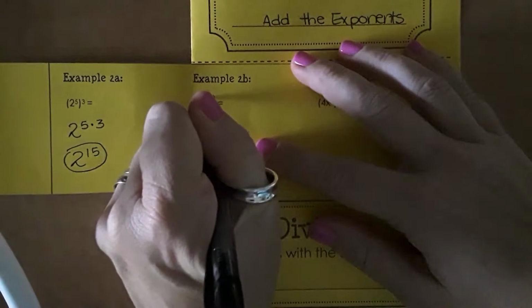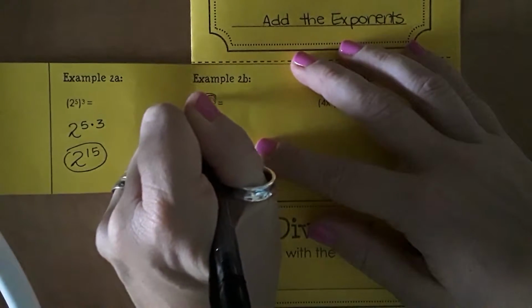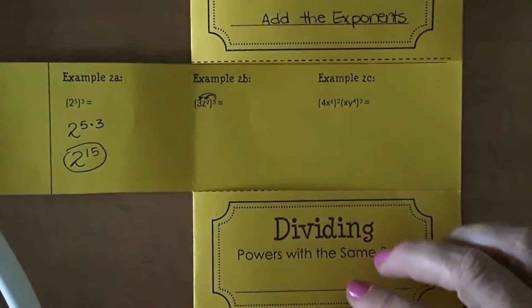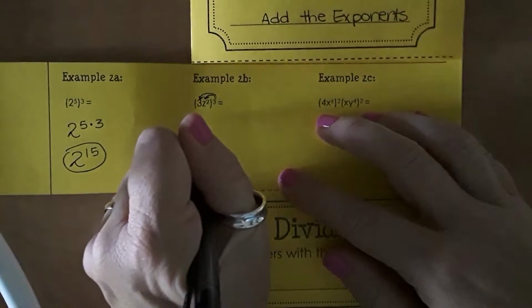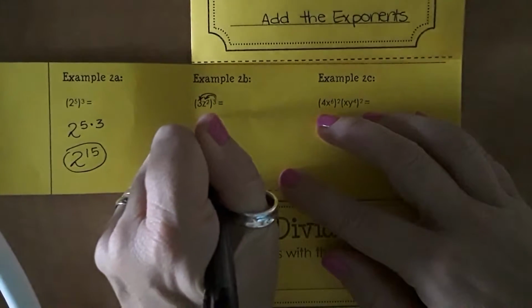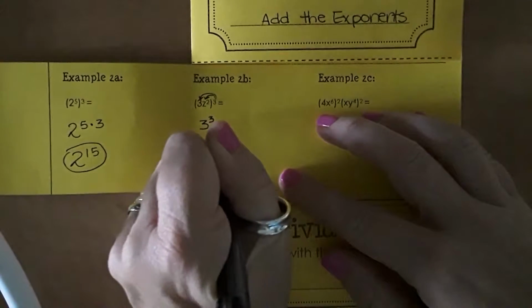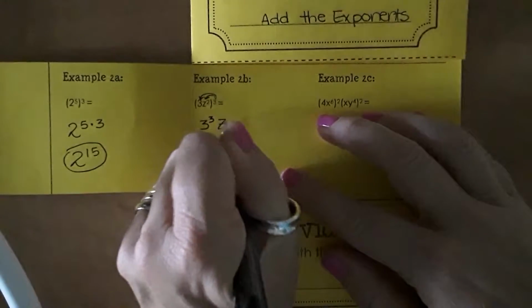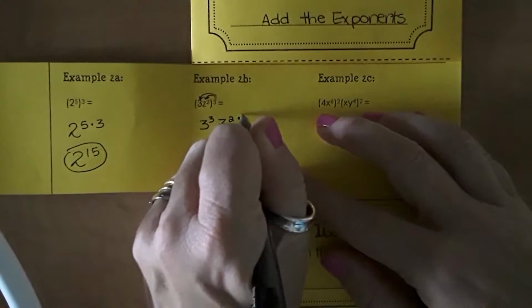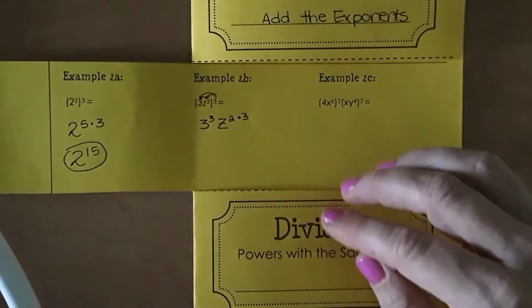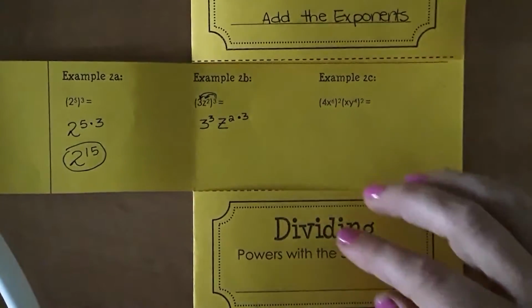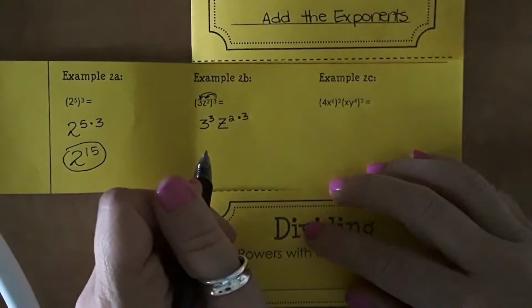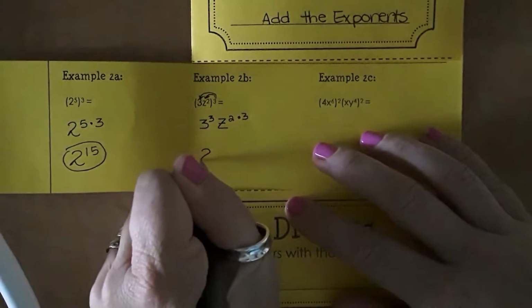With this, we're going to kind of distribute that third power to the inside components of our parentheses. So that means we're going to say 3 to the third power, and then z squared times 3. Okay? 3 to the third power is 3 times 3, which is 9. 9 times 3 is 27.